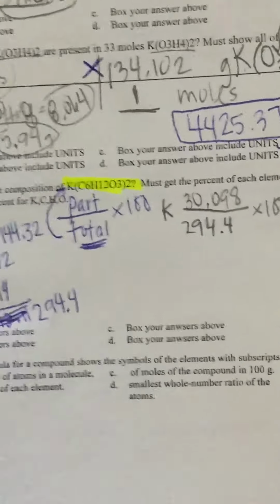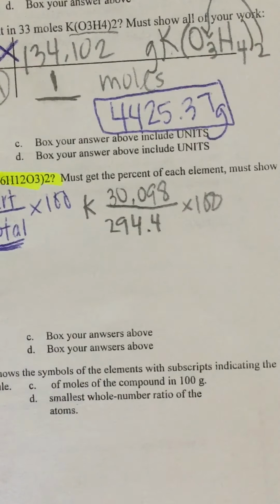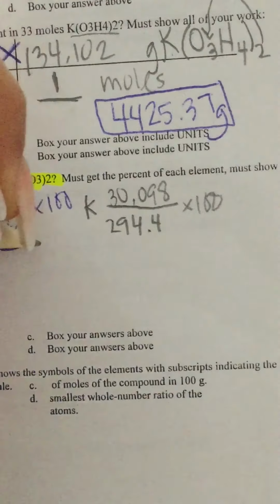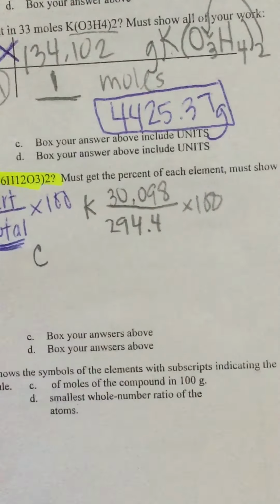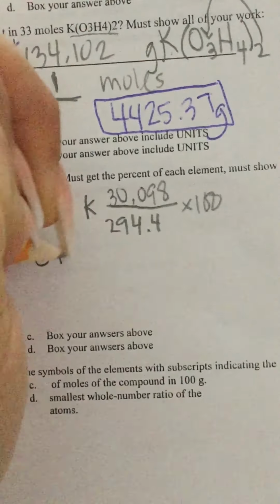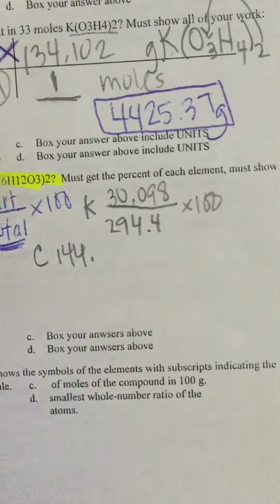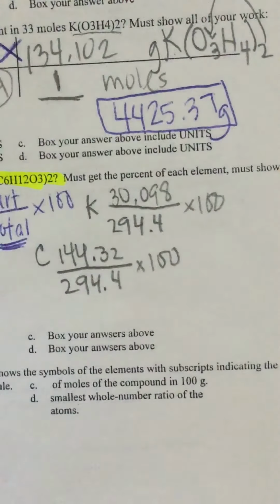That's going to give me a percent. Okay, and you do that for every single one. I'm just going to do these first two and you see the pattern. You'll do it with every single element.